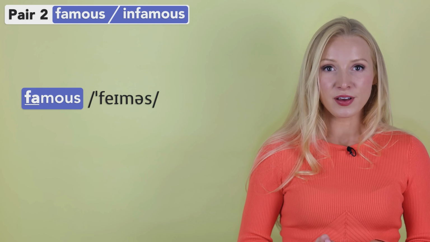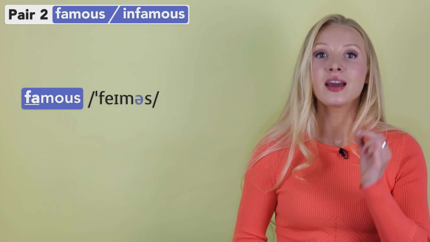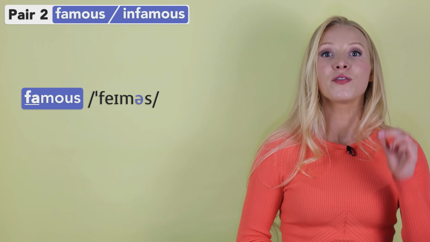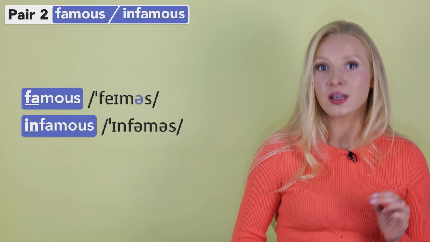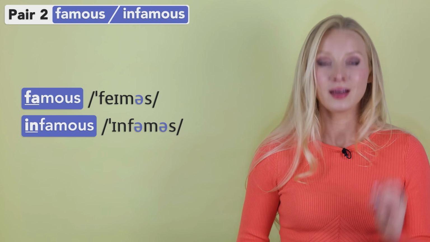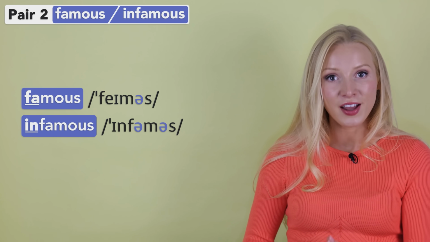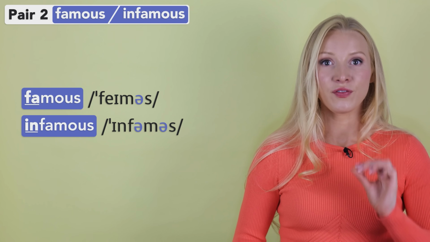Next, we have another pair of words that look like opposites, but are not. Famous and infamous. Listen to that difference in pronunciation. Famous has a schwa in the final syllable. Famous. And infamous has two schwas in the second and final syllables. Infamous.